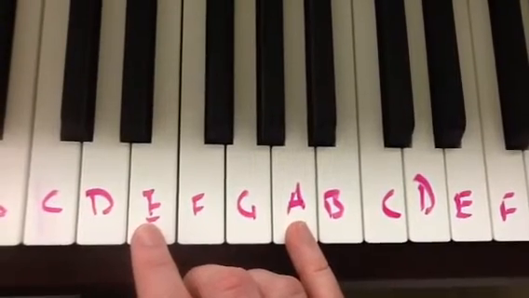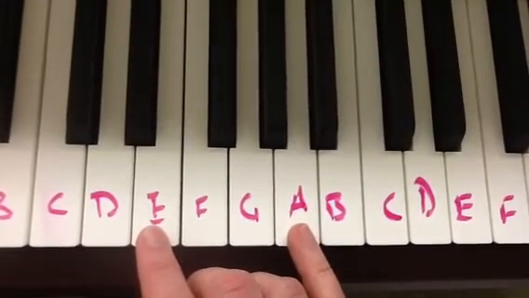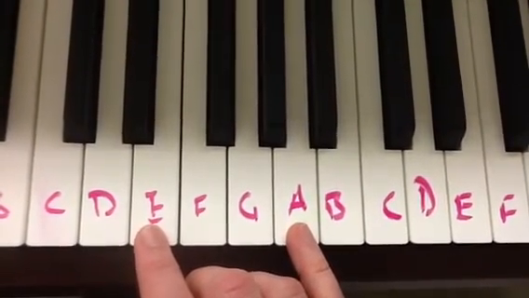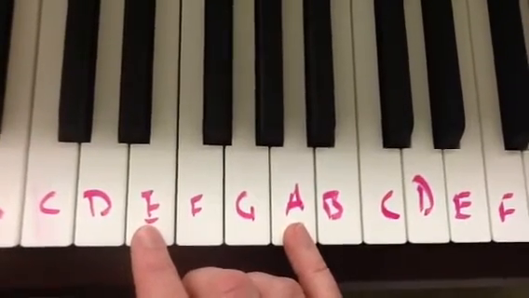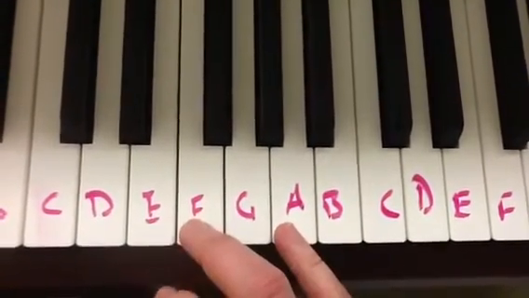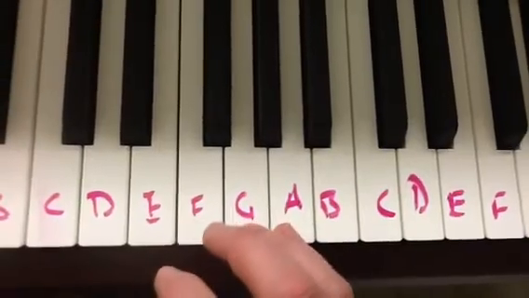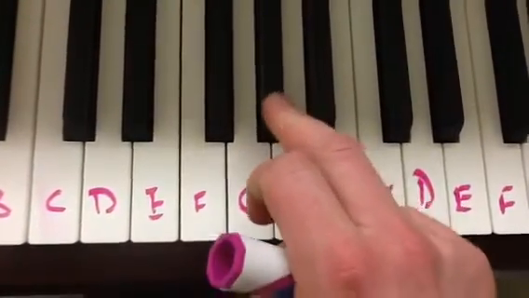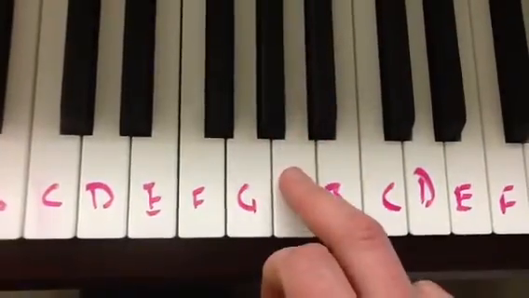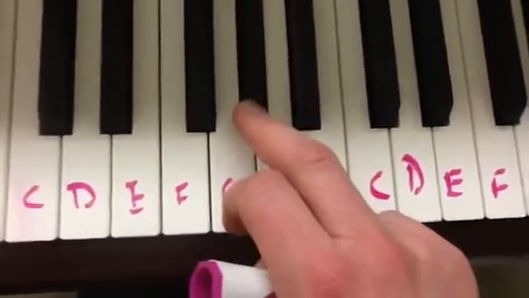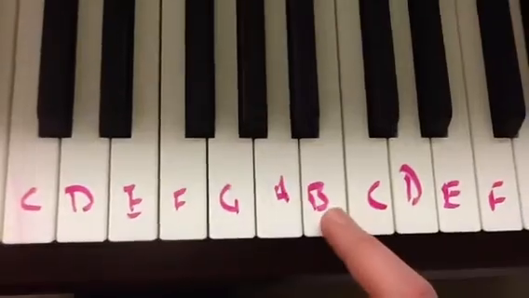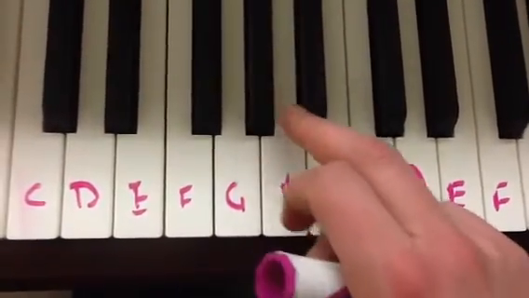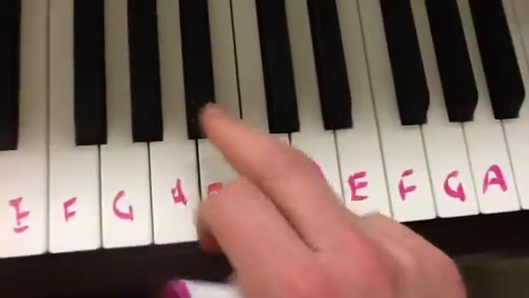Sorry, not so much. Don't forget the definition of flat is moving down the smallest distance possible. Moving from A to F is much smaller than A to E. Moving from A to G is even smaller than A to F. But the smallest distance would be moving from A to the black key that's touching it to the left. Do you see how that works? So that note is A flat. Here's B, smallest distance possible. B flat, the black key to the left.